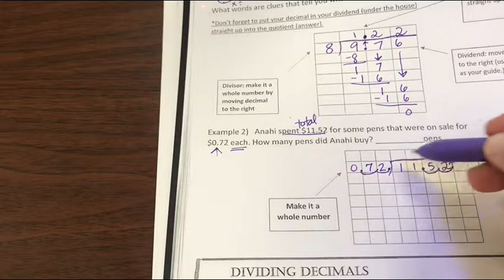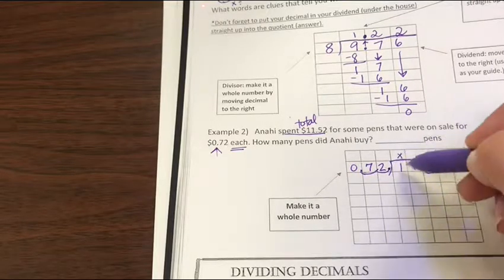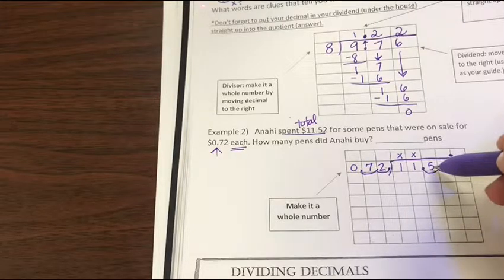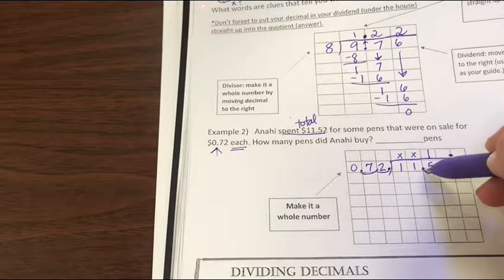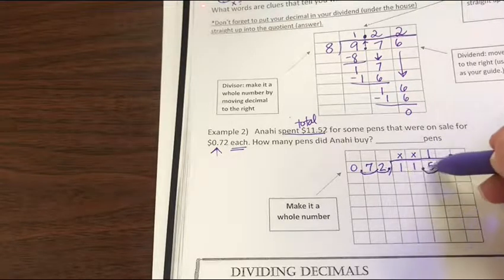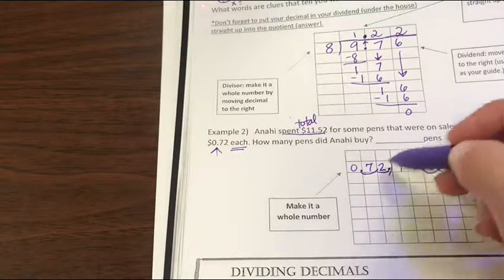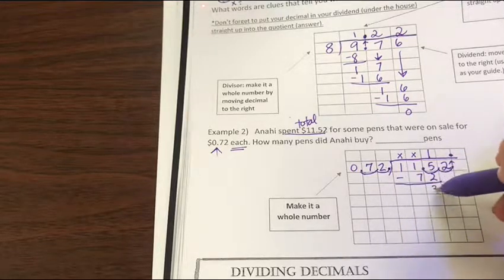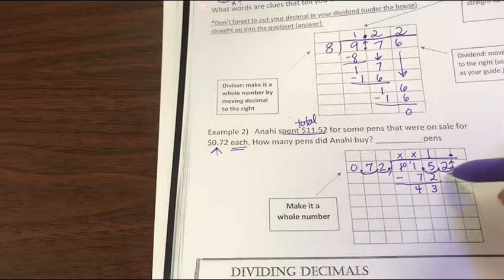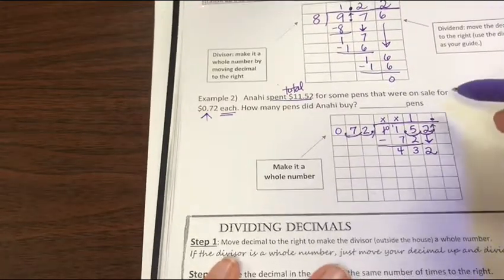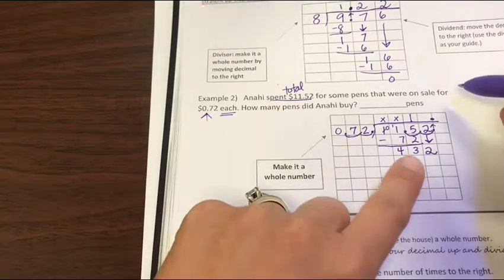So now 72 goes into 1, none. 11, none. 115, 1 time. And remember, we're ignoring this decimal. We already have it in our answer. So 72 goes into 115 1 time. 1 times 72 is 72. We do our subtraction. We get 43. We move our 2 down and we get 432. So 72 goes into 432.